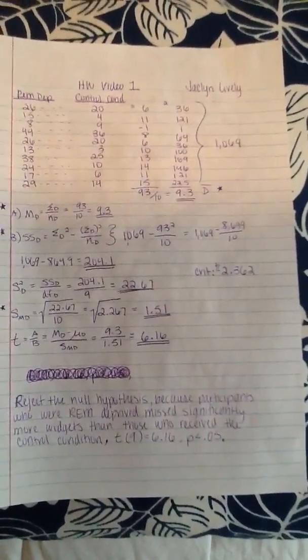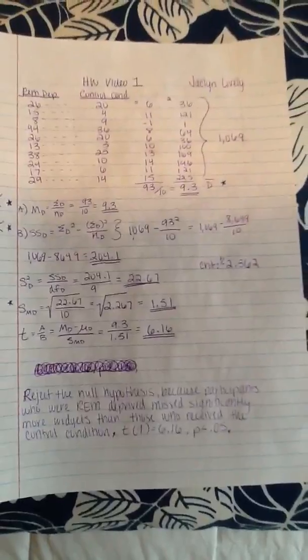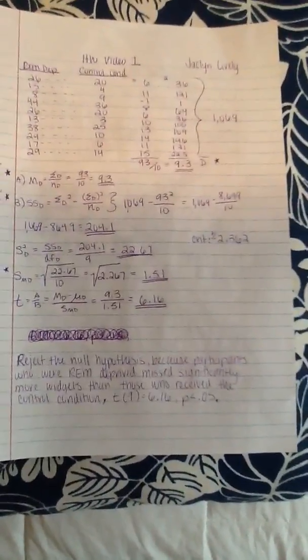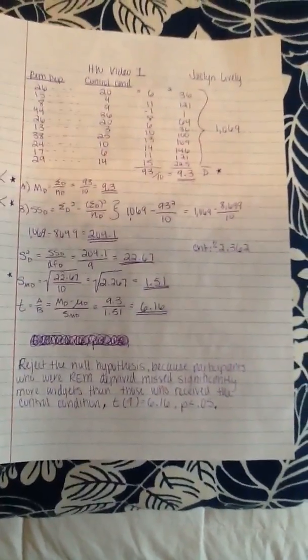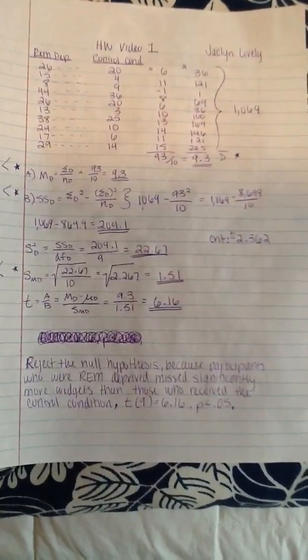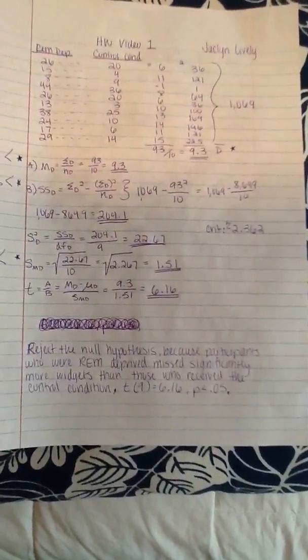Now, since we're working within a critical region of plus and negative 2.362, and it's a two-tail test, we reject the null hypothesis because participants who were REM deprived missed significantly more widgets than those who received the control condition of 4 hours of sleep.